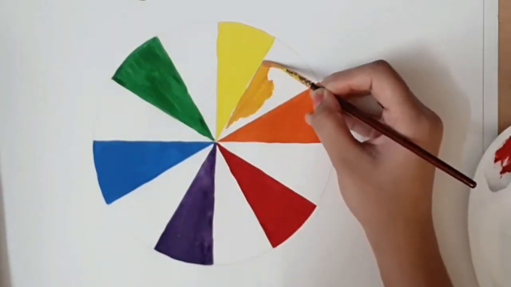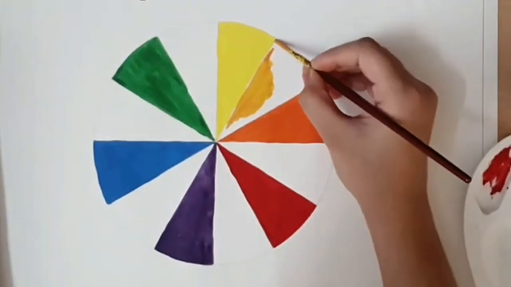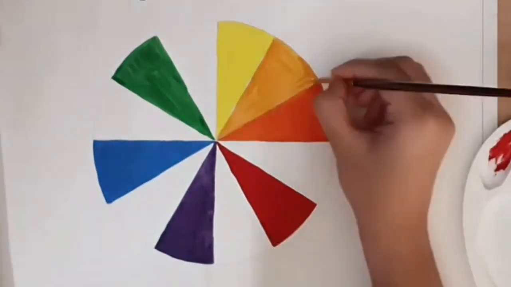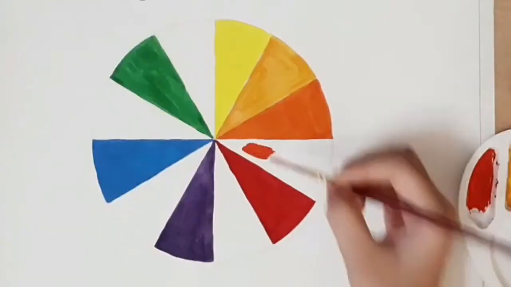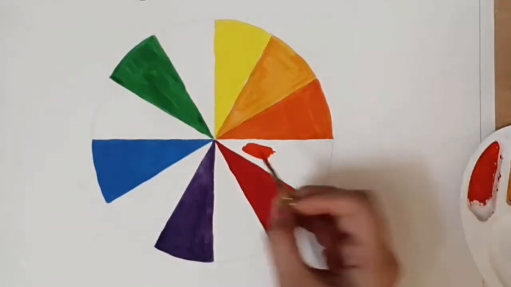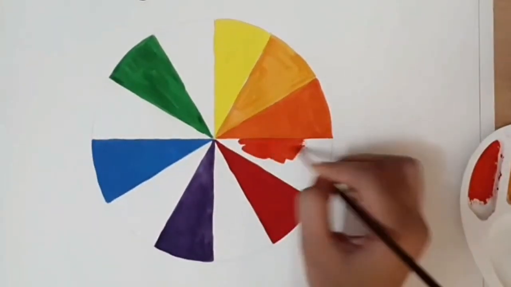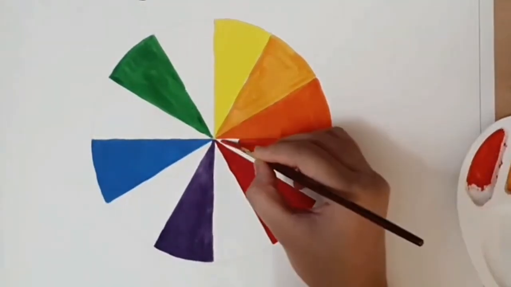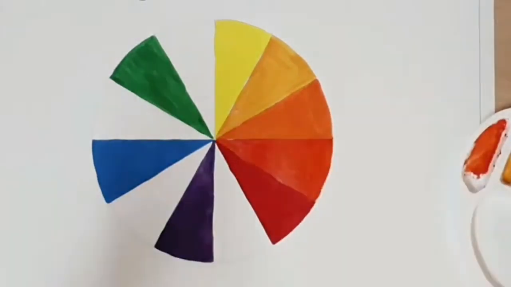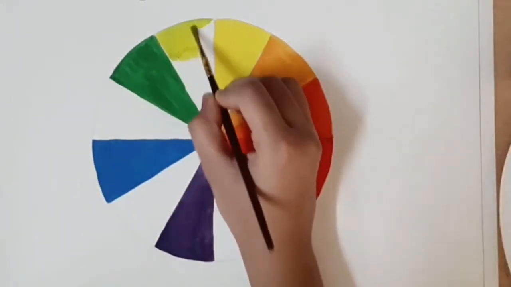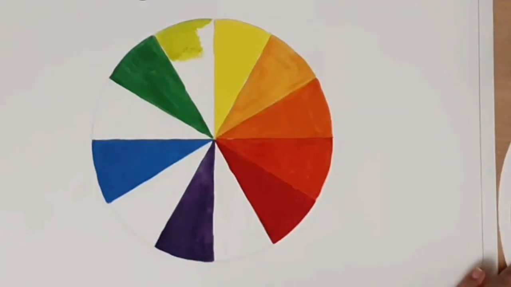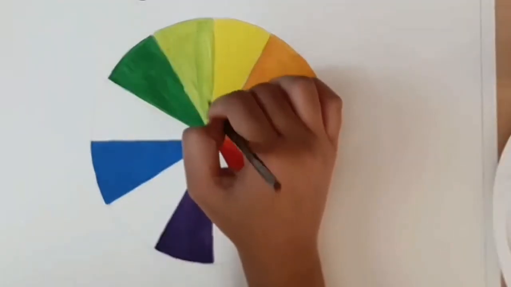For example, green and yellow equals yellow-green. Blue and green equals blue-green. So all of the tertiary colors in the color wheel are products of mixing primary and secondary colors.